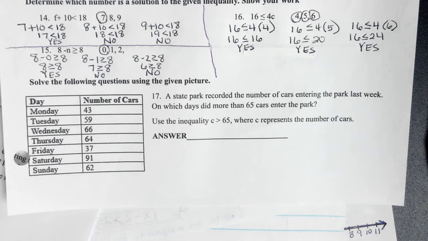This is still writing and talking about inequalities. It's just using a chart or a graph, or a picture as they call it. A state park recorded the number of cars entering the park last week. On which days did more than 65 cars enter the park?